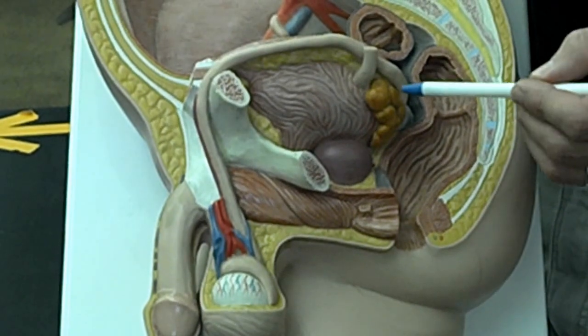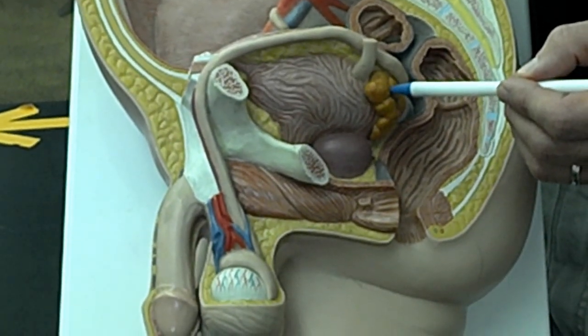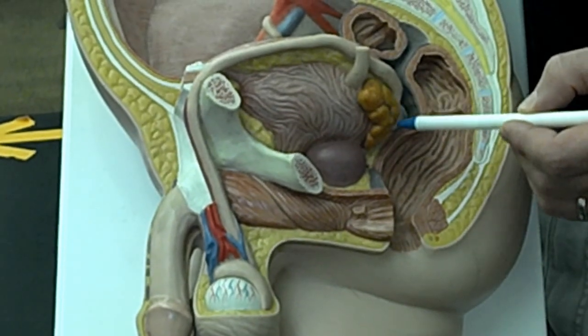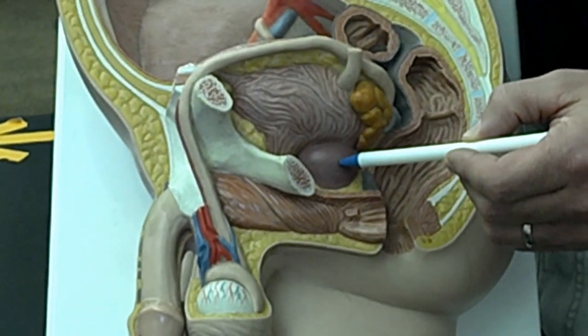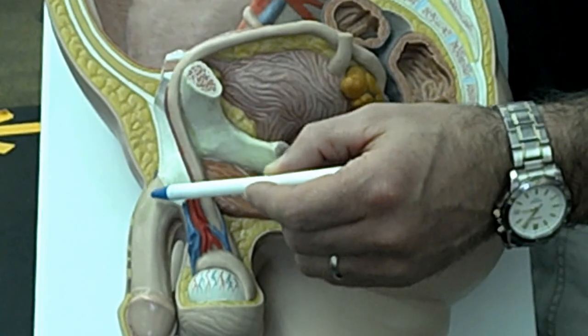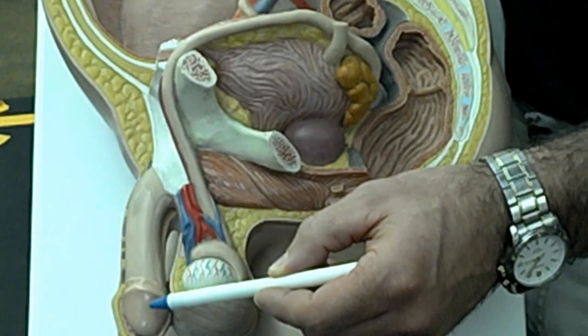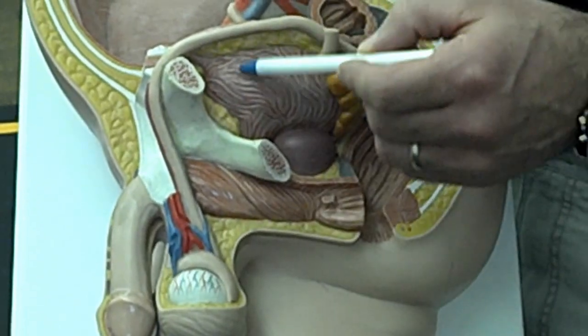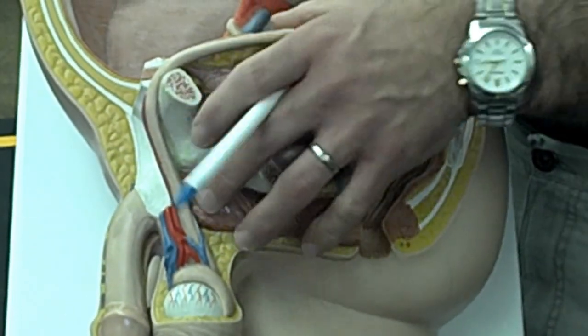From this view, we also have a view of some of the other glandular structures of the male anatomy, the seminal vesicles, as well as the prostate gland. We also can see the copulatory structure of the male, the penis, the glans penis, and then the body of the penis itself. This is the bladder of the male for reference.